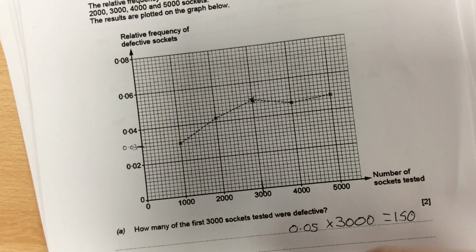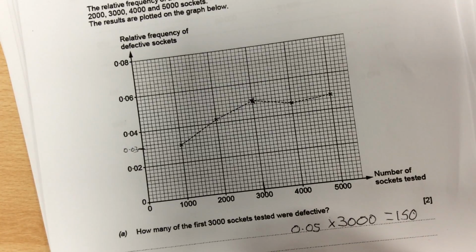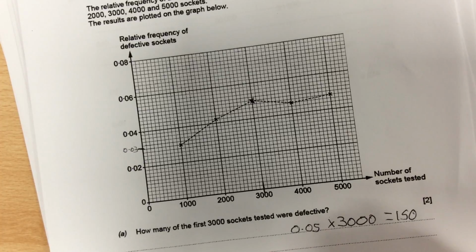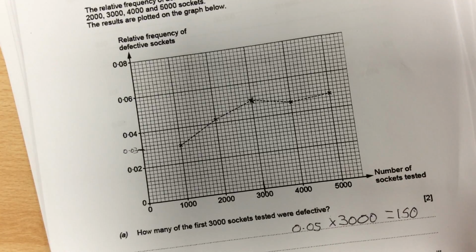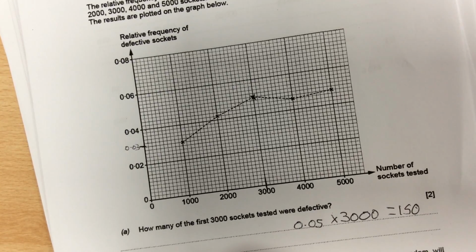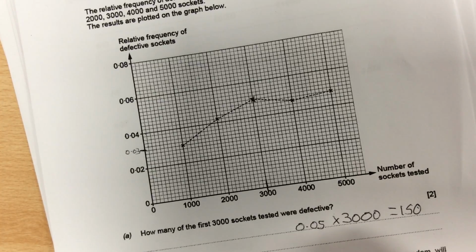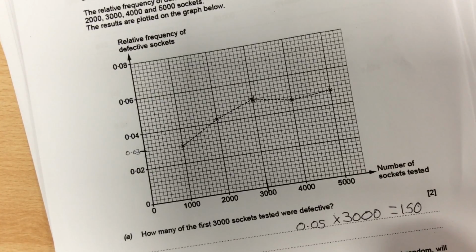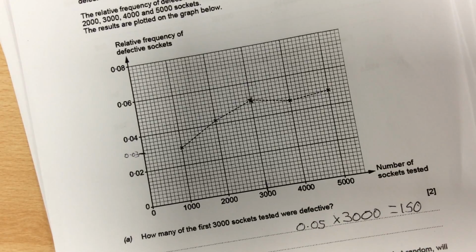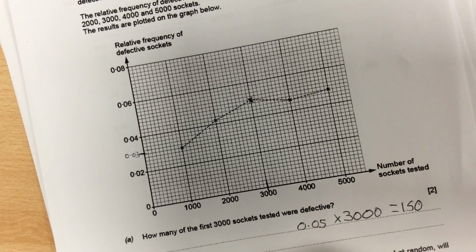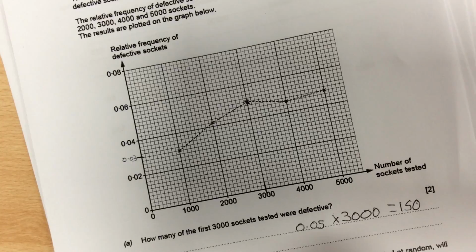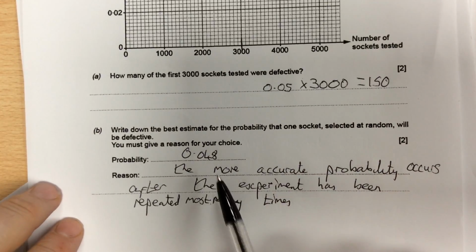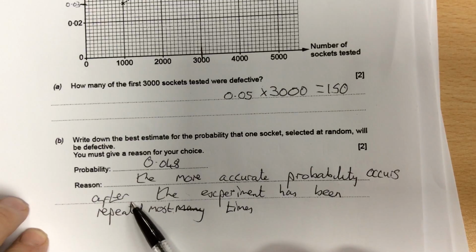And the reason being the more accurate probability occurs after the experiment has been repeated the most times. So the 0.048 is the best estimate.